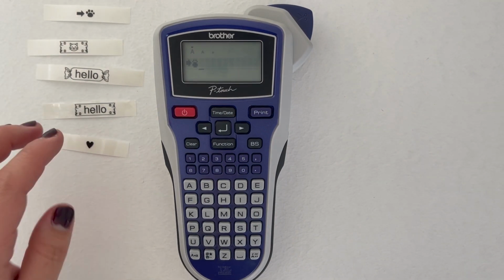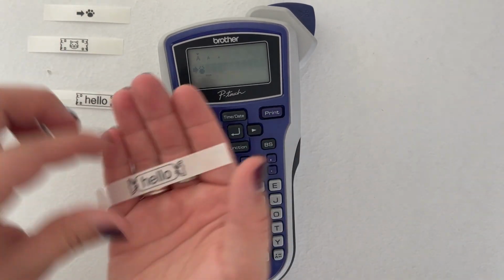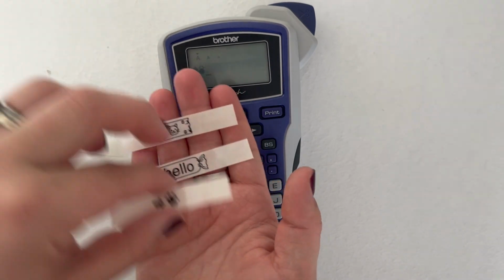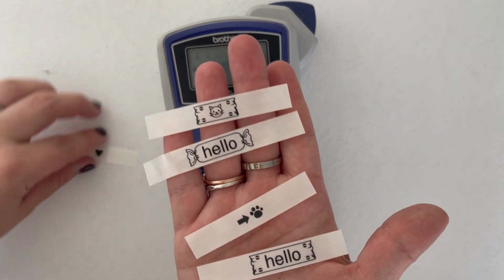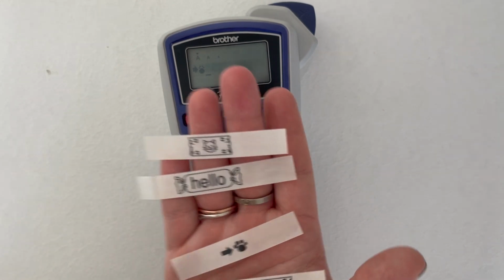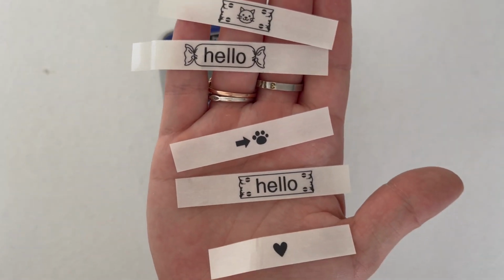But yeah, look how quick and easy that was to change out some of these labels. I mean, it really took no time at all. And I feel like these are fun, they're unique, and overall pretty easy to get. And it's as easy as that.